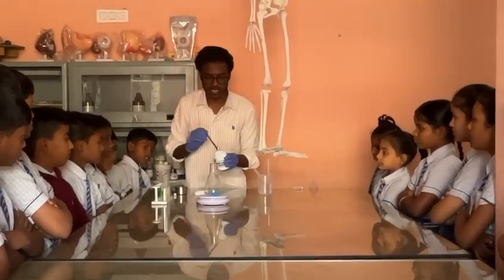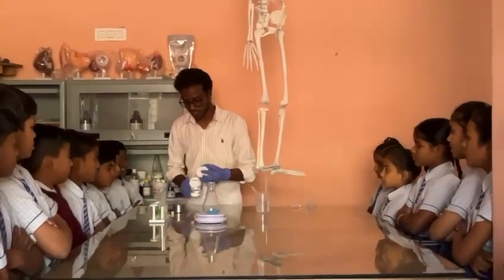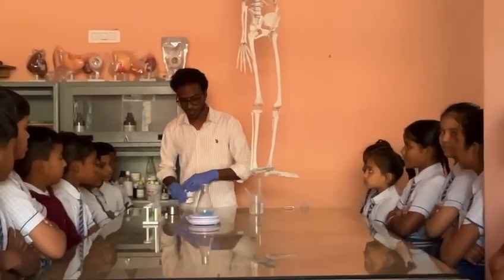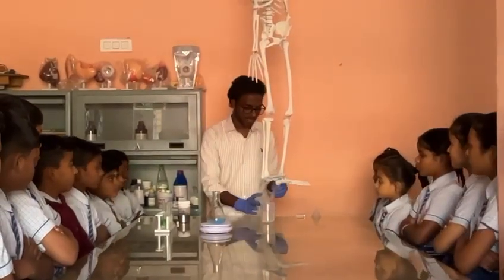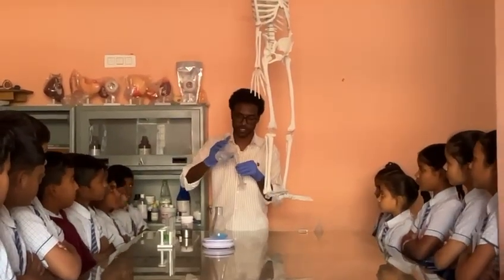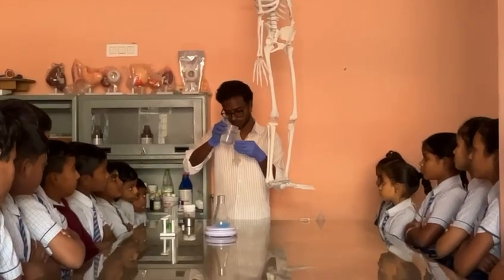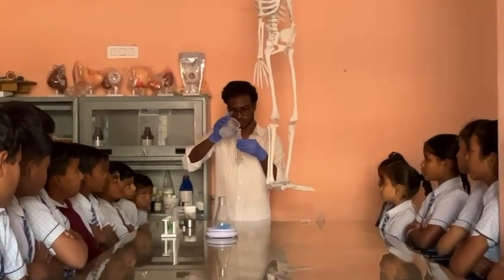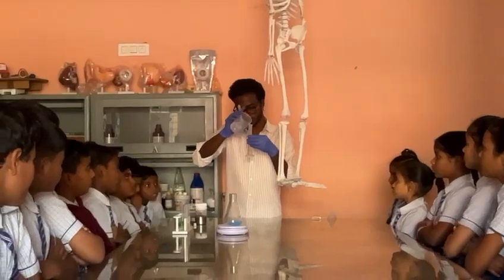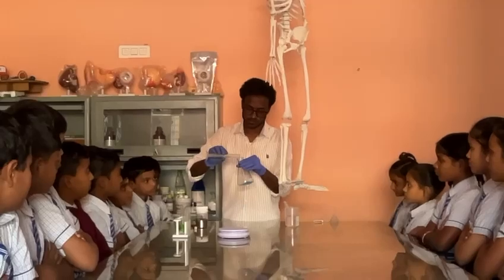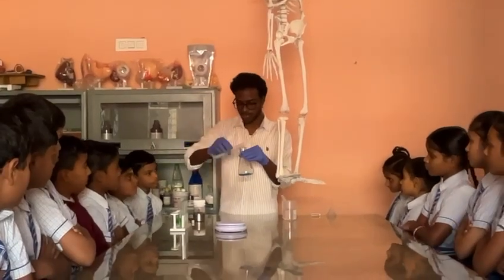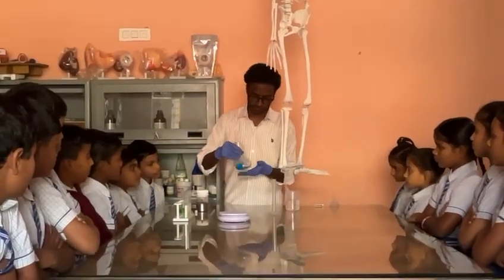This is 10 grams of copper sulfate, and we need to make it a solution. So I'll add 10 ml of distilled water. We'll take 15 ml of distilled water to dissolve and mix this solution.